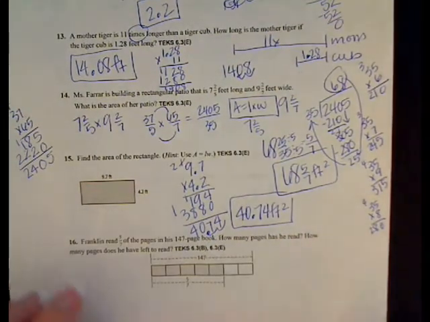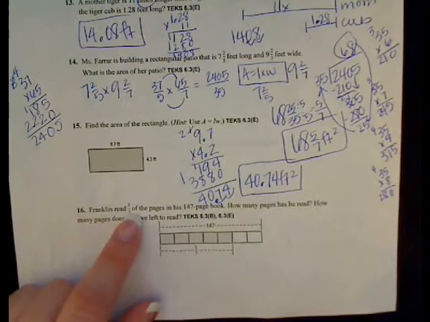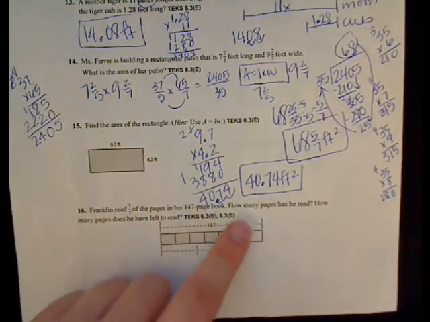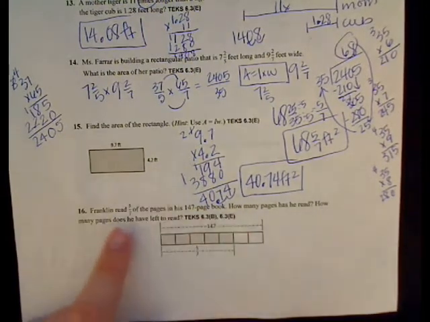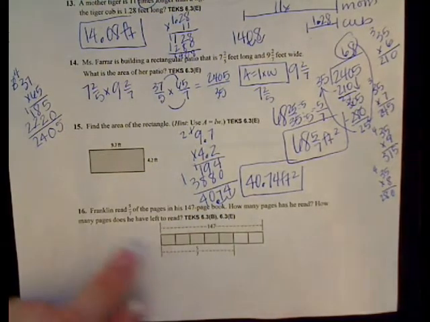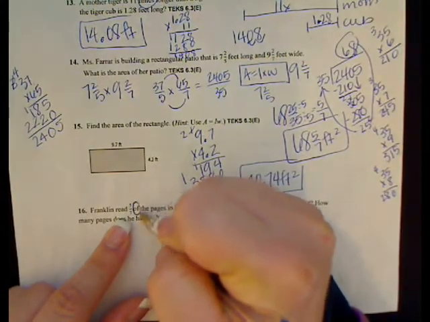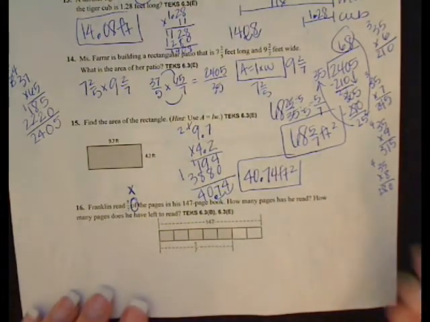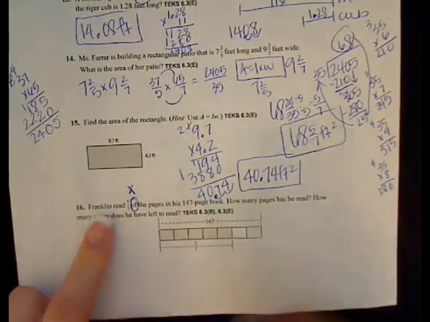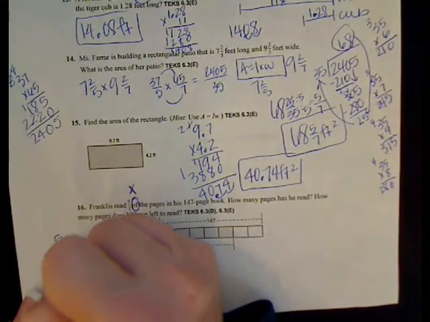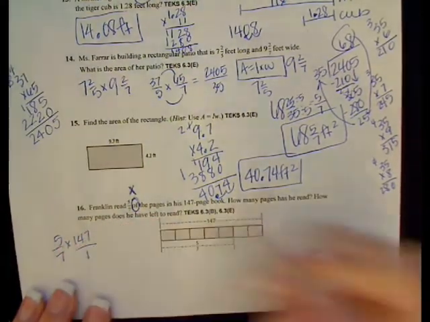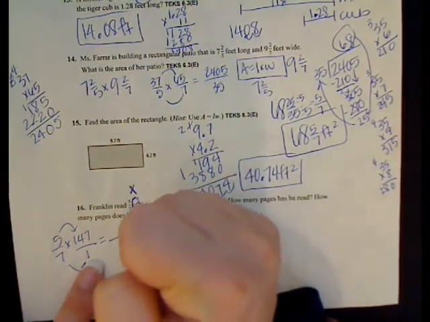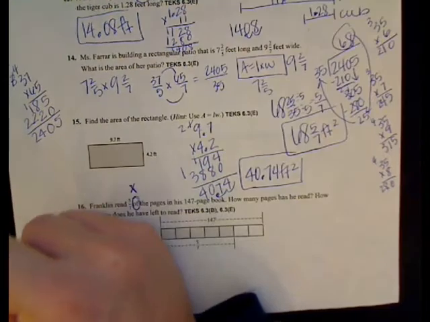All right, number 16. Franklin read 5/7 of the pages in his 147-page book. How many pages has he read, and how many pages does he have left to read? So I know he's read 5/7 of, which we know means to multiply, the pages in his 147-page book. So I'm going to do 5/7 times 147. I need to put a 1 under that, so I can do top times top, bottom times bottom. I know 7 times 1 is 7, but I need to do this multiplication over here. 147 times 5.